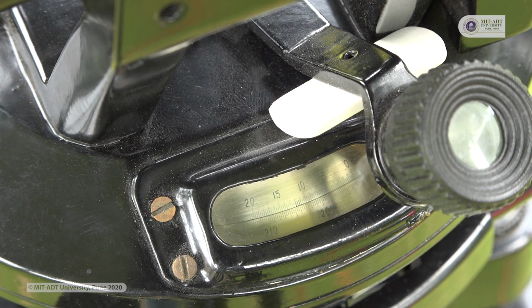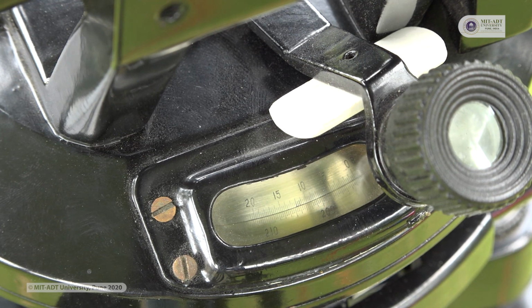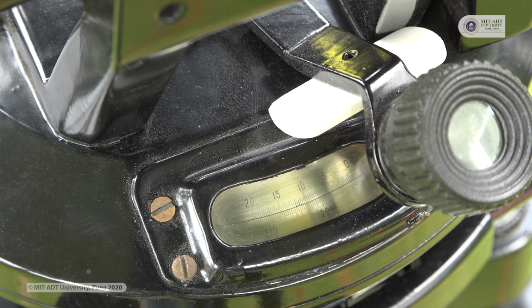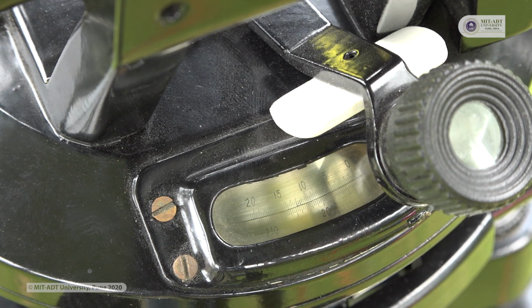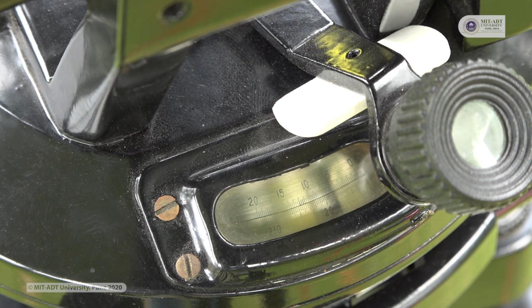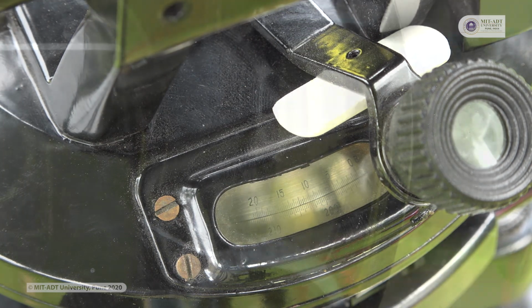So the least count of this theodolite which we are going to use is 20 seconds. So whenever we measure the reading, we can measure it up to 20 seconds. When we have to take the reading, you have to make sure that the two lines which coincide with each other, that will be our reading.